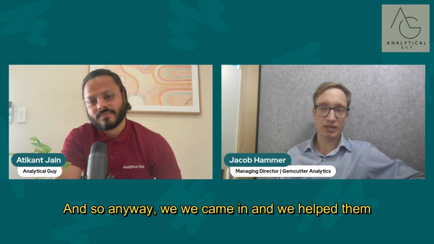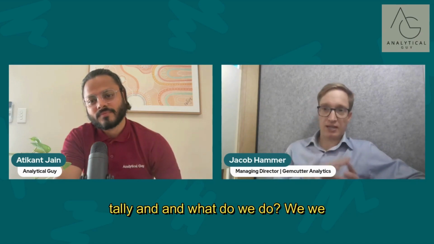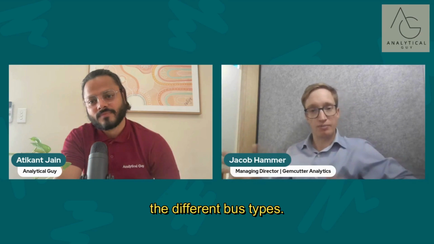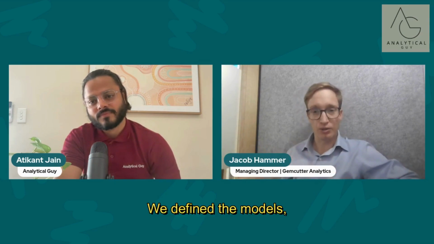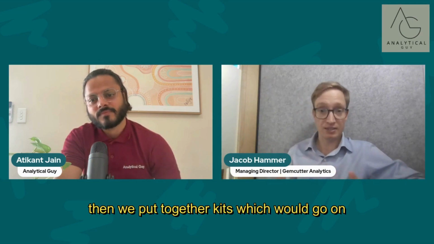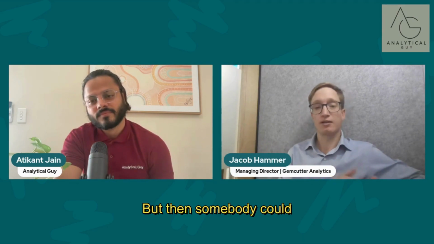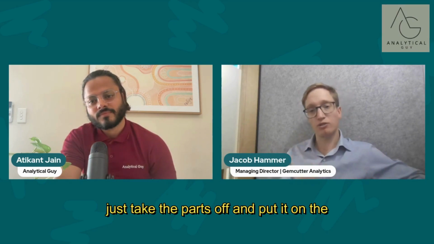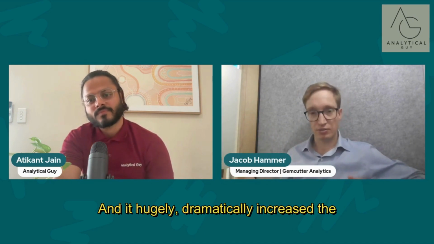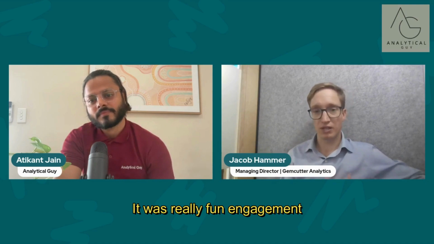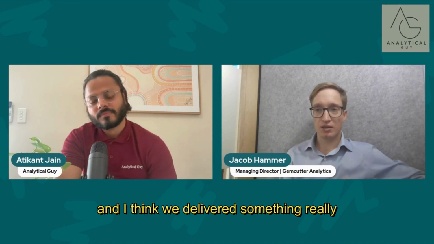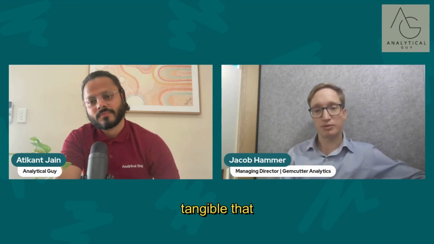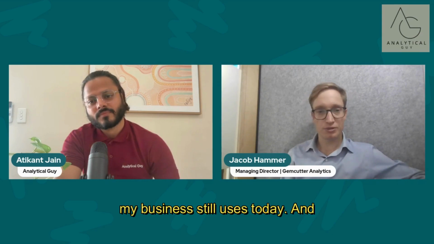So we came in and we helped them, and what did we do? We put together a bill of materials for each of the different bus types. We defined the models. Then we put together kits which would go on a pallet, and that pallet would get wheeled to the particular bus, so somebody could just take the parts off and put them on the bus they're working on. It hugely, dramatically increased the efficiency of the whole process. It was a really fun engagement, and I think we delivered something really tangible that the business still uses today.